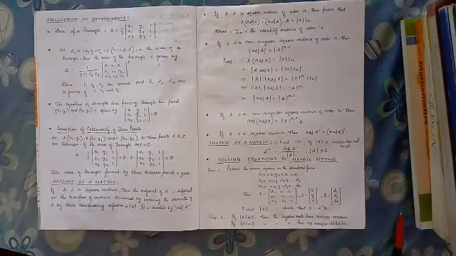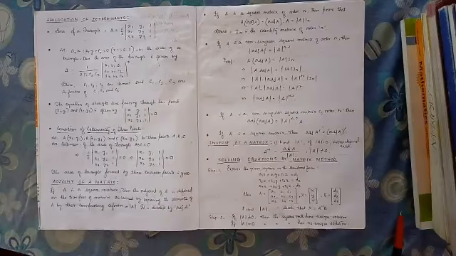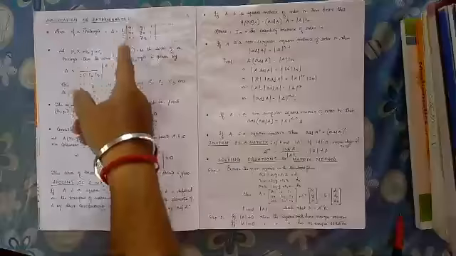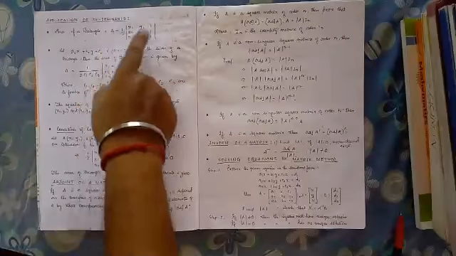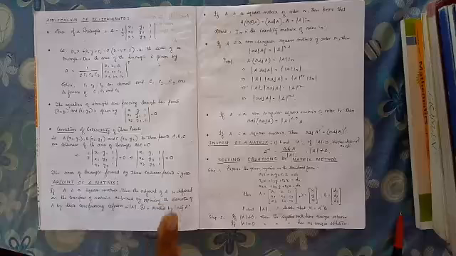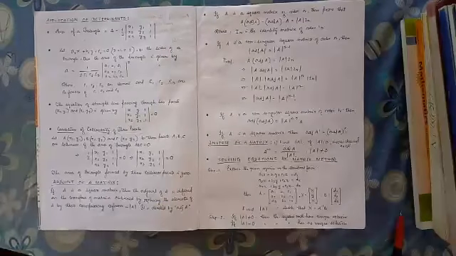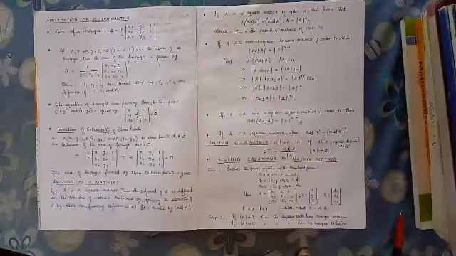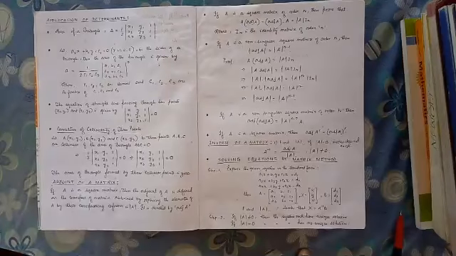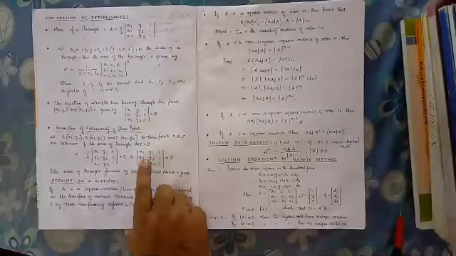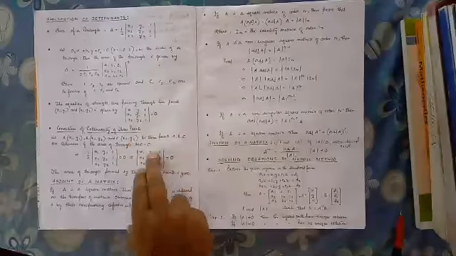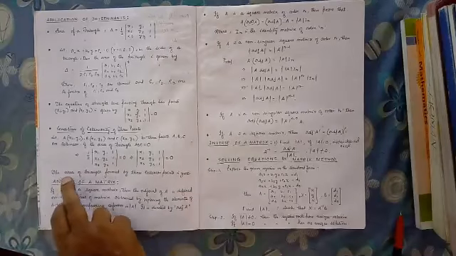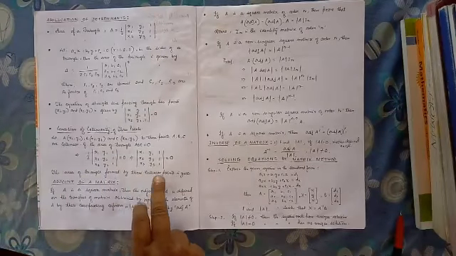Now the condition for collinearity of 3 points. If 3 points are collinear, then the area of the triangle will be 0. So this will be 0. So 0 into half will be 0. So if 3 points, say A, B, C, x1, y1, x2, y2, x3, y3, are collinear, then the area of the triangle ABC is equal to 0. There is x1, y1, 1, x2, y2, 1, x3, y3, 1. Ultimately, this becomes 0. The area of a triangle formed by 3 collinear points is 0.